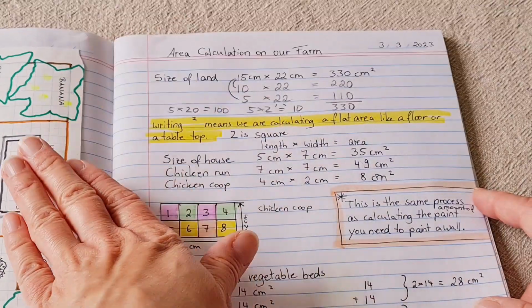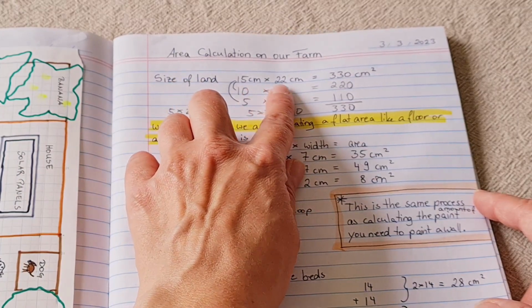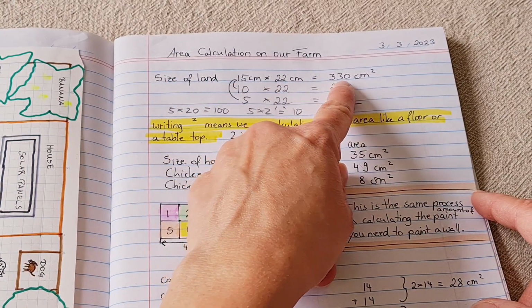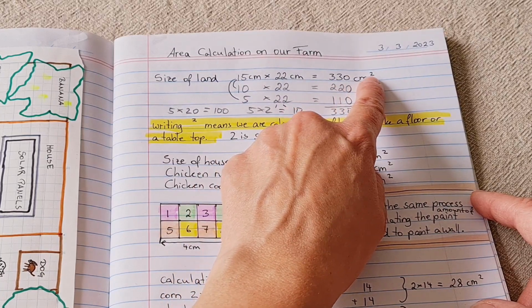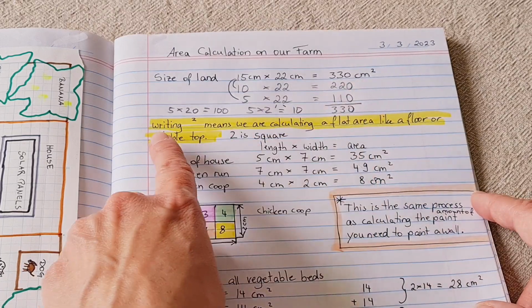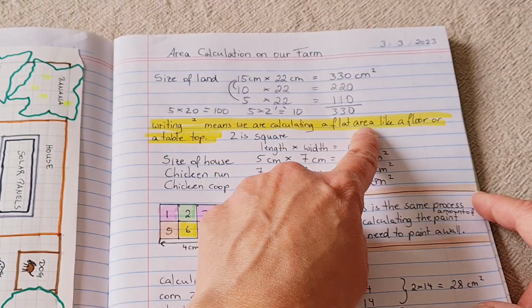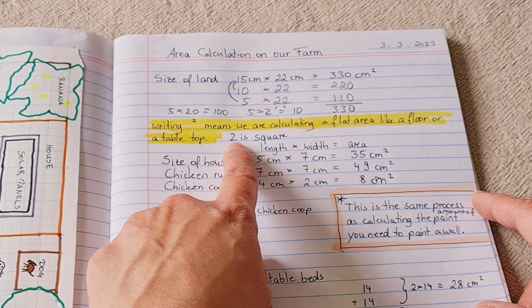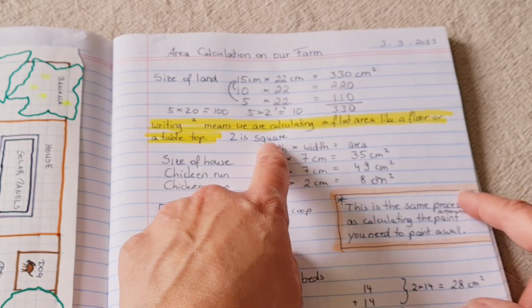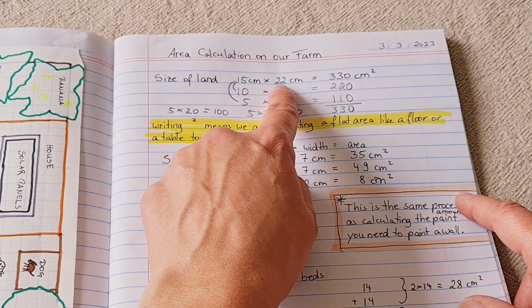So ours is 15 centimeters times 22 centimeters equals 330 square centimeters. So there's a little 2 up the top there, which means square. So writing the little 2 means we are calculating a flat area like a floor or a tabletop. 2 means square.